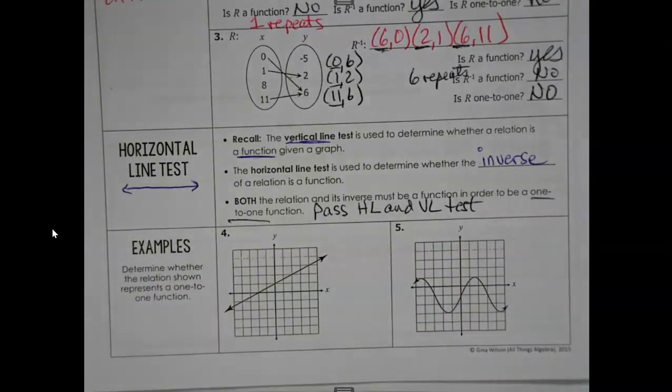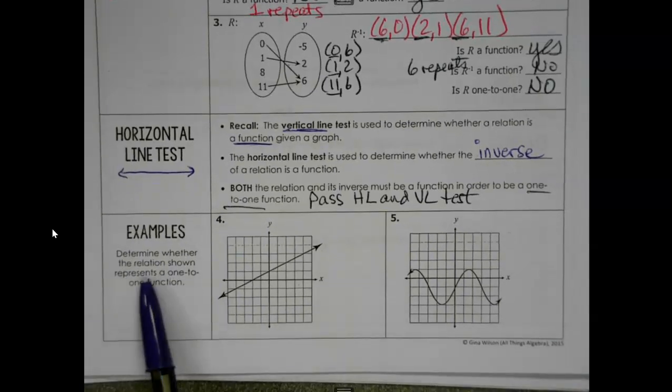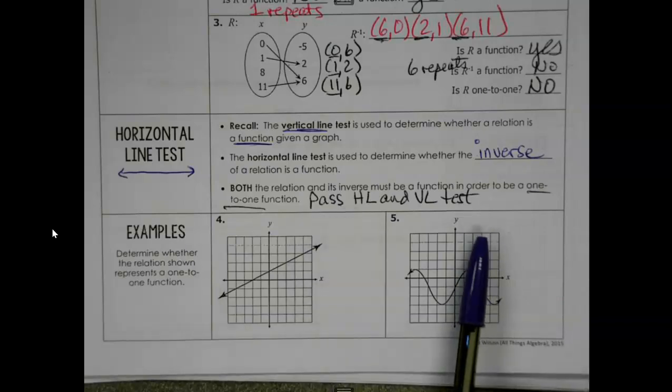You can pass one and not the other, still be a function for that part, sort of like we were up above. And so we have to read the questions carefully because it kind of depends on how we're going to answer. So for instance, determine whether the relation represents a 1-to-1, that it passes both.